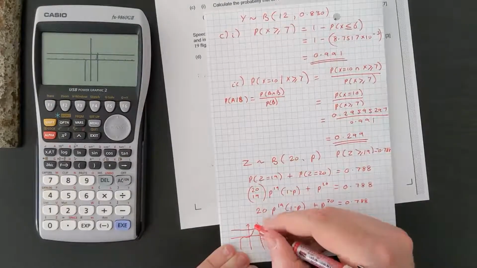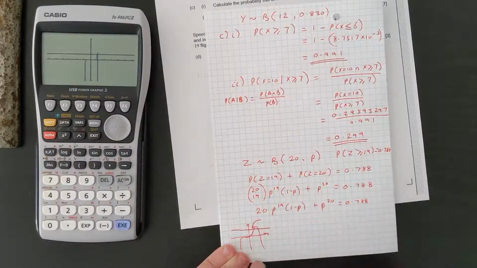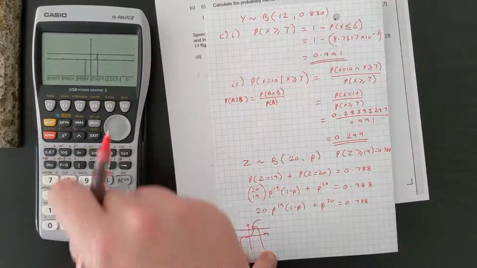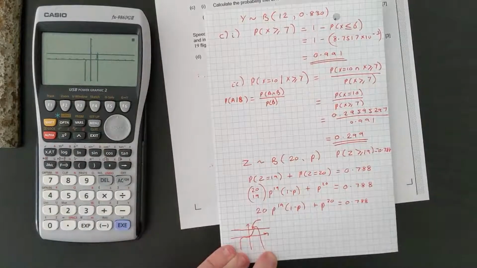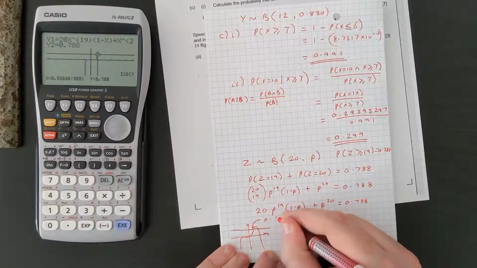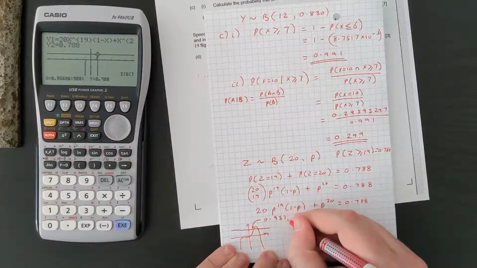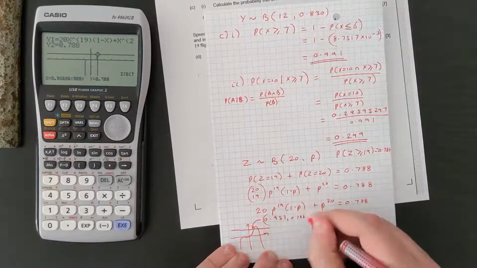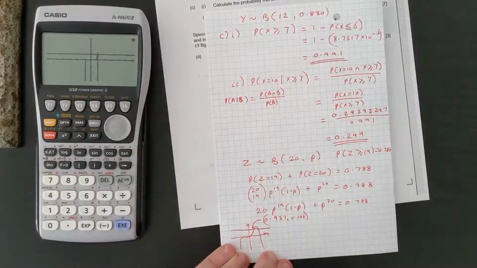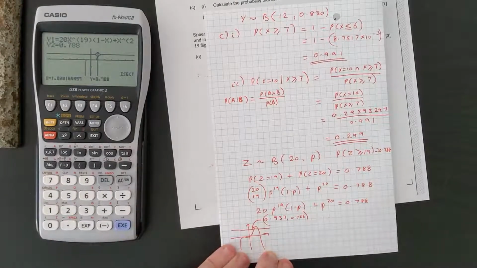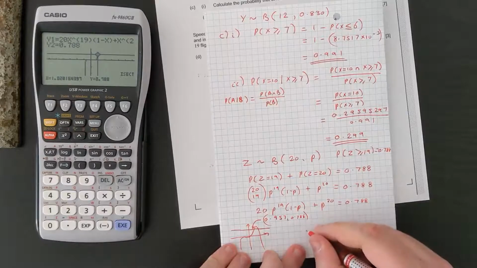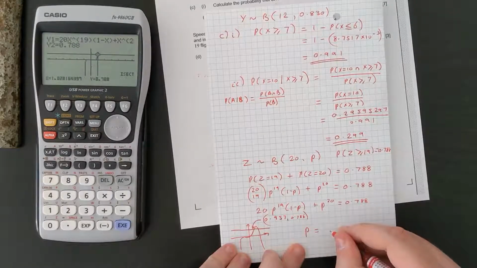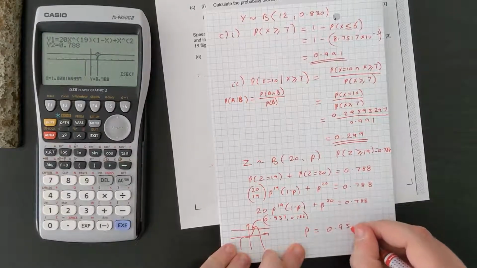So I'm intersecting. I care about my first intersection only. So I G-solve, intersect, and I get 0.957, 0.788. Just to check my next point of intersection, that would give me a probability greater than 1, so that's not useful to me. So that gives me my solution. P is equal to 0.957.